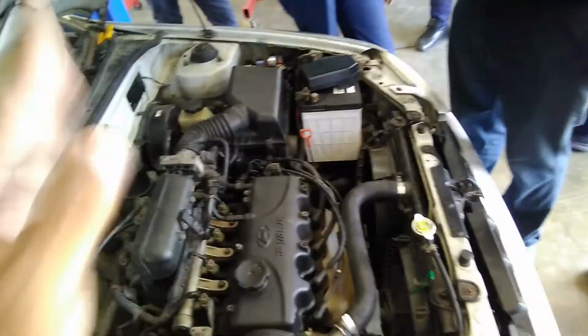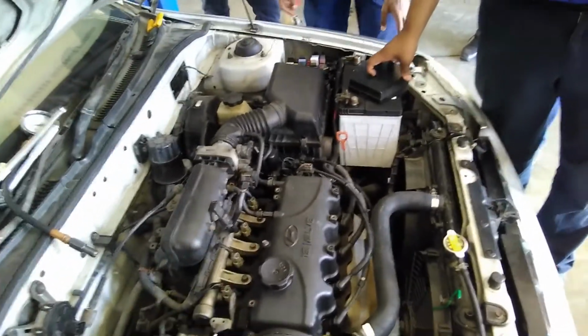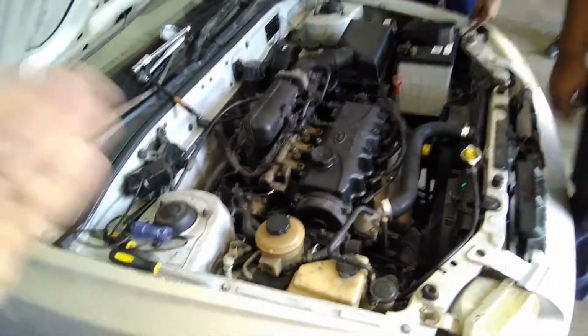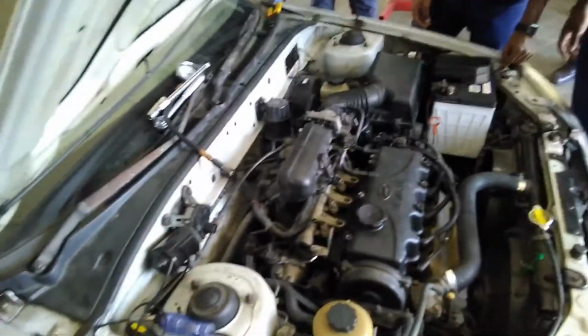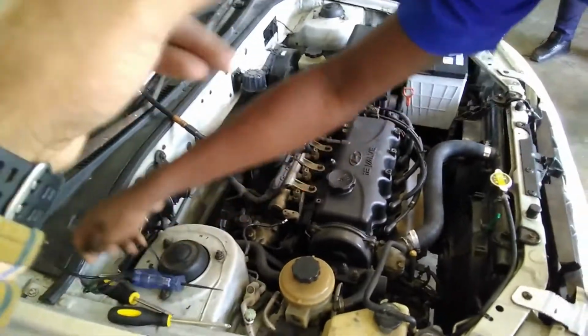So there's no need to check for what? For fuel pressure yet, because there's no fuel pressure in the system. The car actually started up and then dropped off. You get what I'm saying? So what caused it to not have any fuel pressure there?